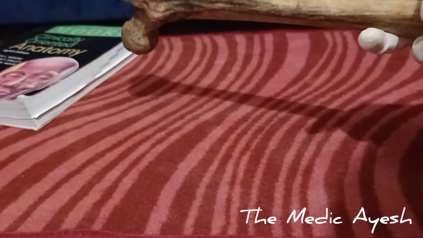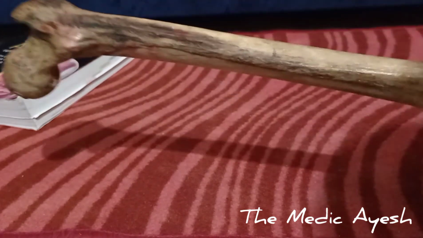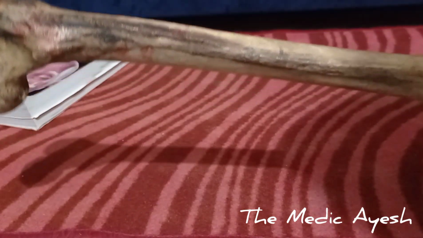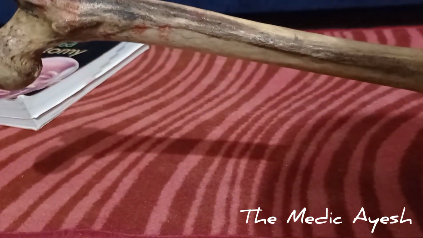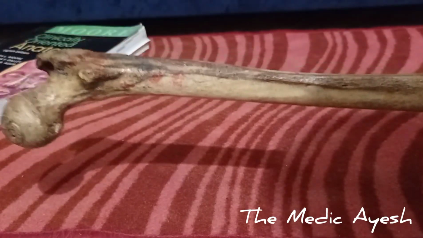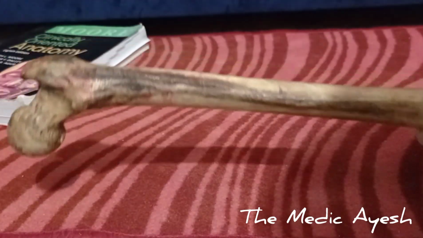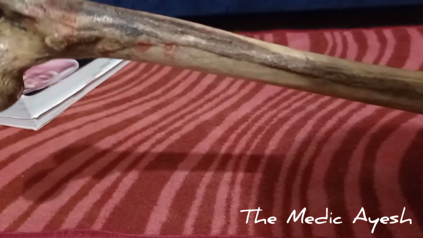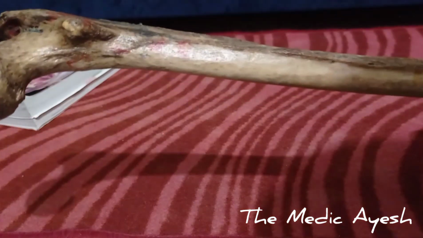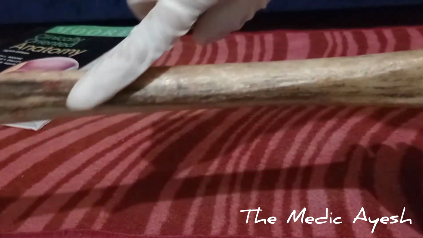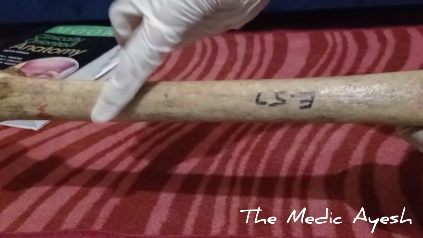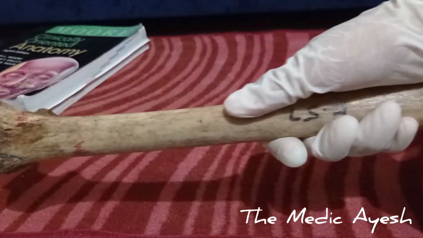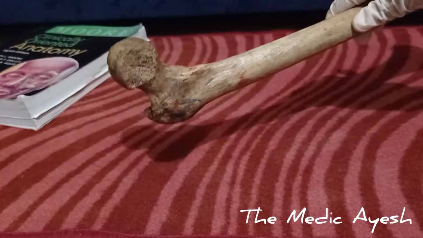If you want to study the structures of the femur in more detail, you can use KLM. I prefer it over any other book, but people say that BD is also a good book for it. Anyways, it was good having this bone in hand. It's kind of weird also. We're done with the femur bone. Remember, posterior surface, anterior surface.